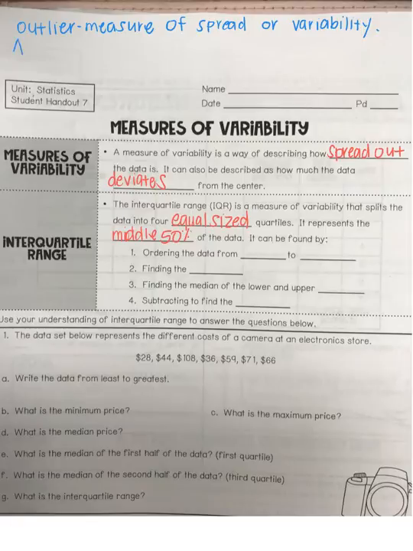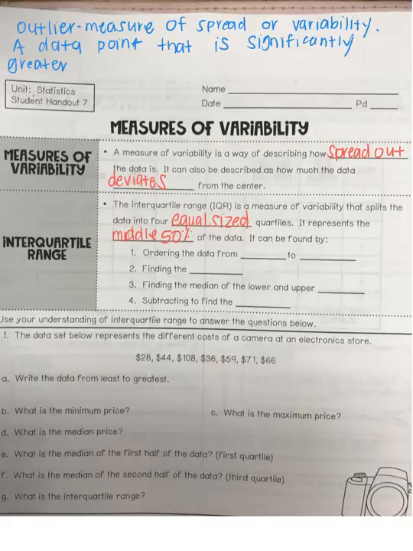And what it is, it's a data point, you're defining this anywhere on your paper or on the next blank page, whatever you want, a data point that is significantly greater than or less than the majority of the data.